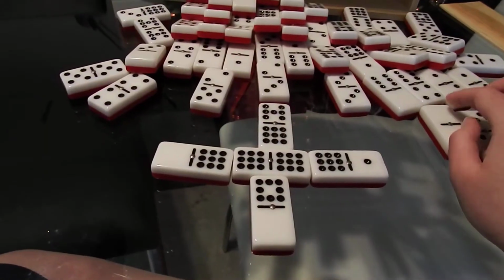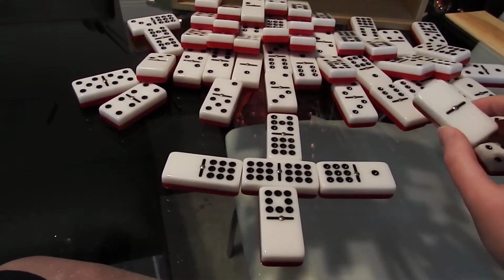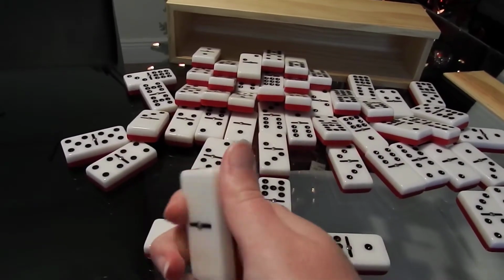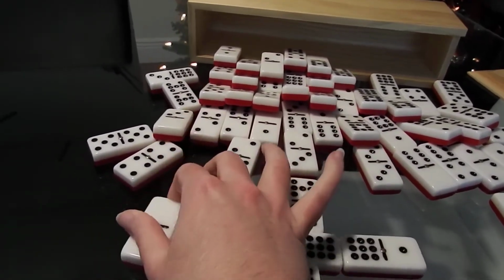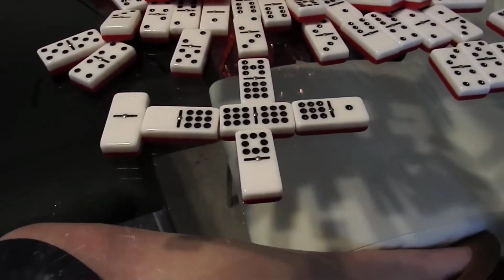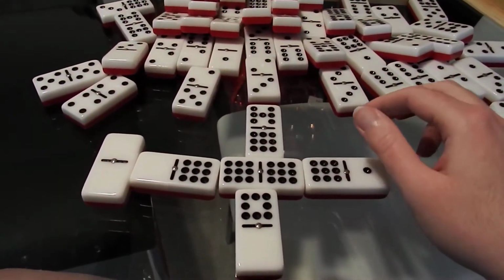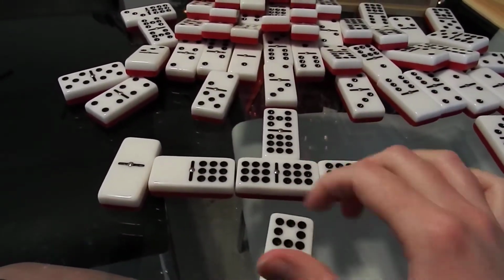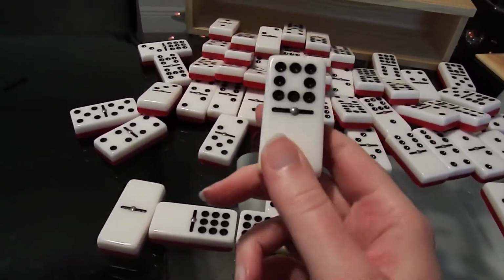As it progresses and you run out of pieces, the winner is the one that has the least amount of points at the end, or that somehow manages to get rid of all of the little domino pieces that they have. Each player has to get the same number of pieces, but as with everything, there's ways to get around that.